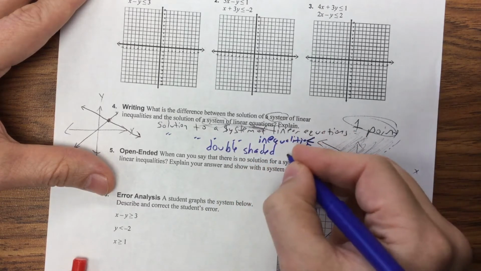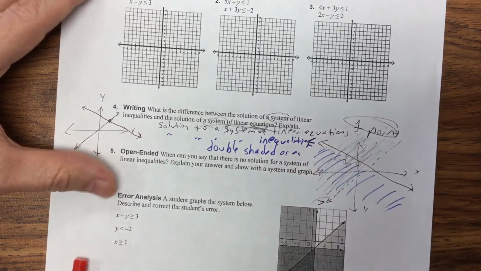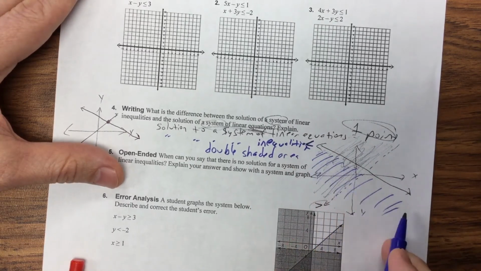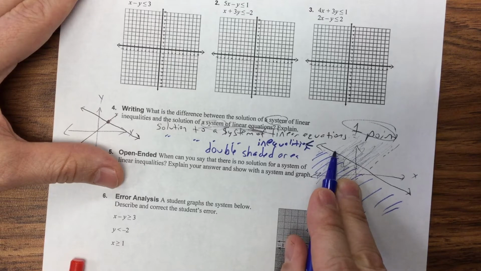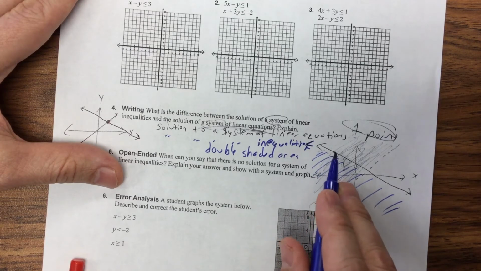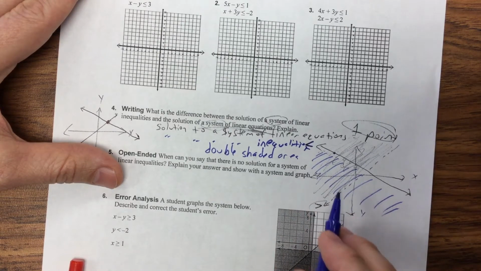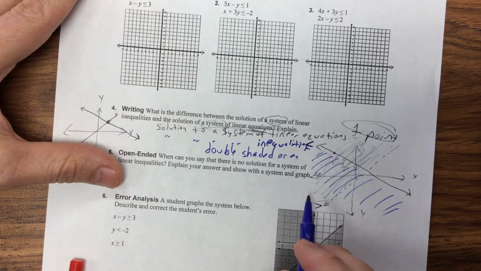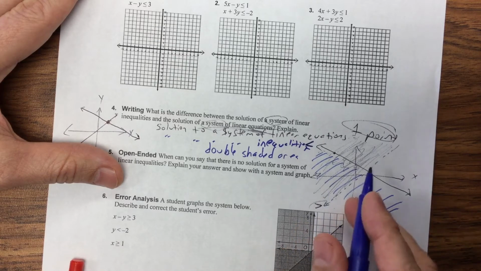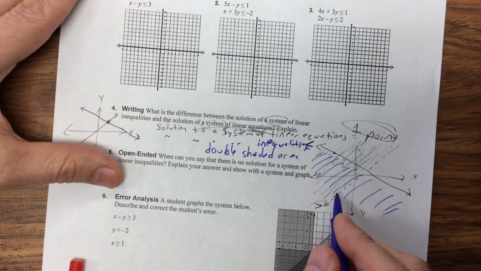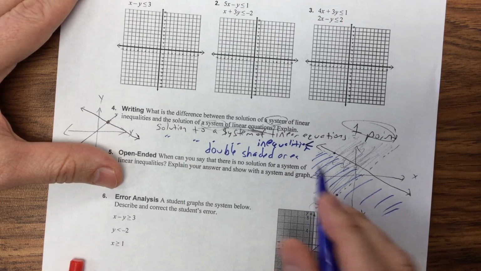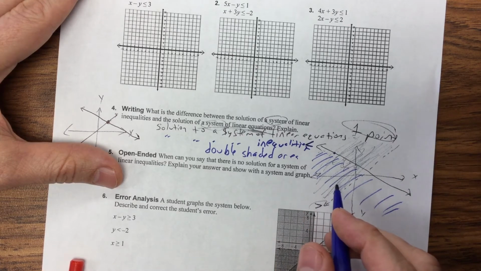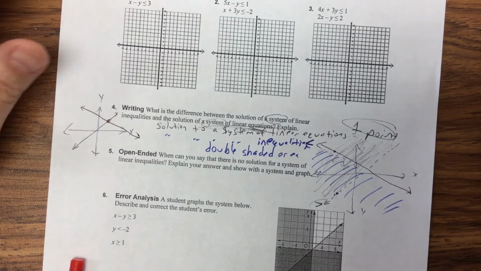Now you get into details of if this line is solid and I am talking about a point right here, then yes, that's part of the solution because it's in the shaded area, it's on the line. This line is part of it, right? So that's okay. However, if I was talking about right here, this is not part of that line. Therefore, it cannot be part of the solution to the whole thing. Okay, so that's number 4.